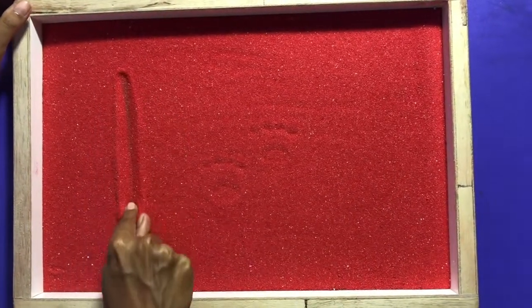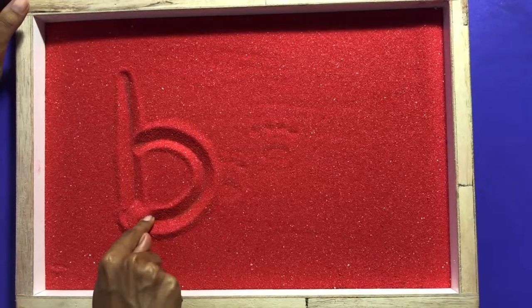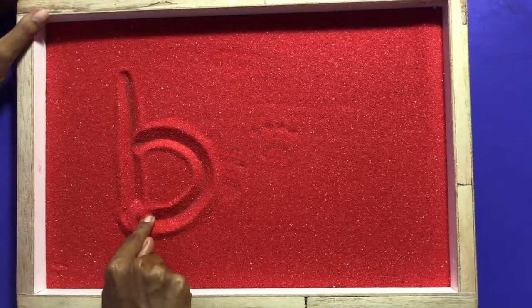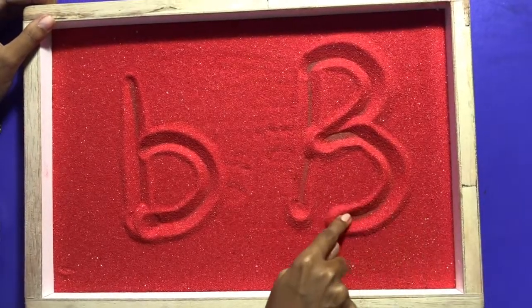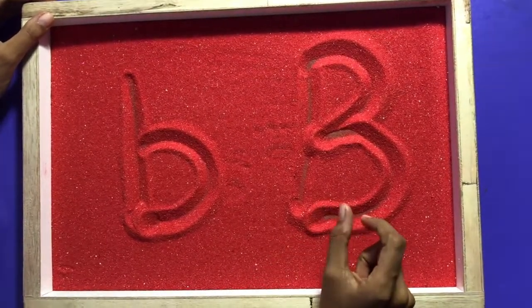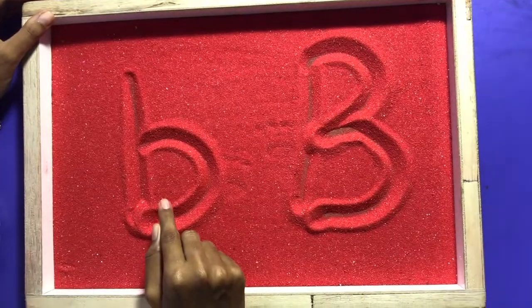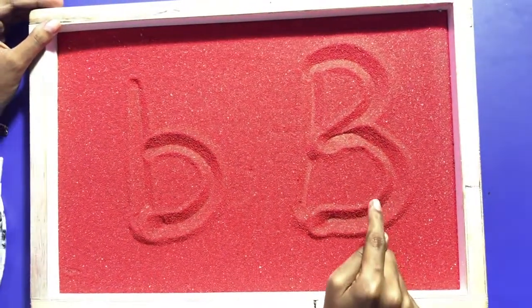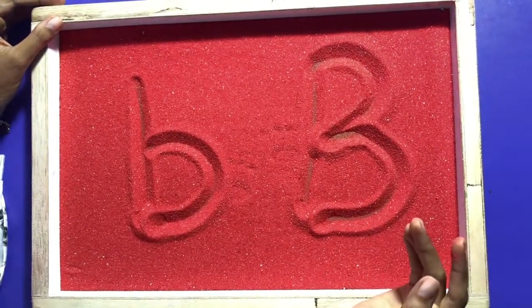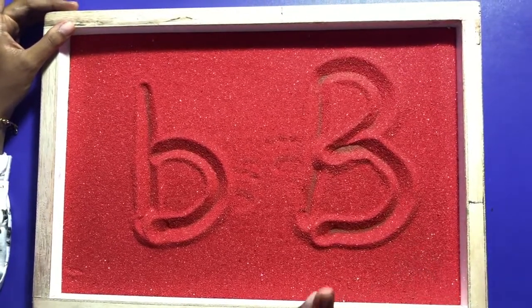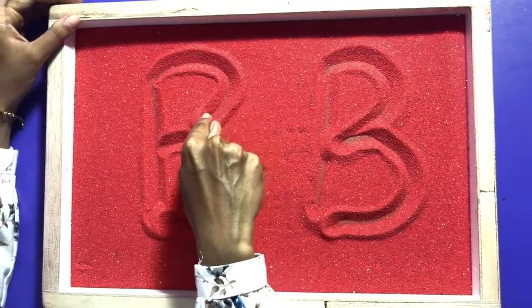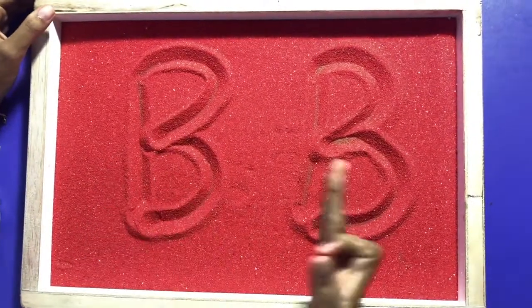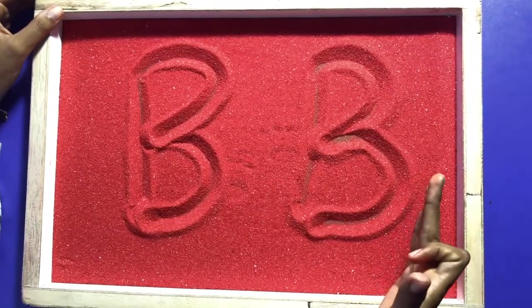This is Baby B, also known as lowercase b. This is Big B, also known as uppercase B. Baby B wants to grow up just to be like Big B. How can he become like Big B? Oh yes, he can do this by adding one little loop on the top. Now he looks exactly like Big B, doesn't he?